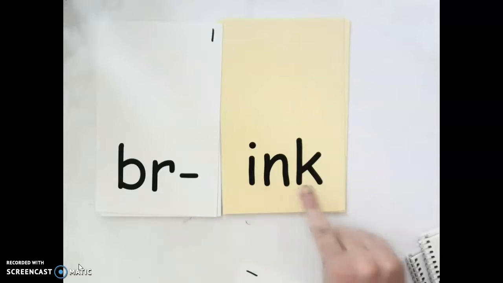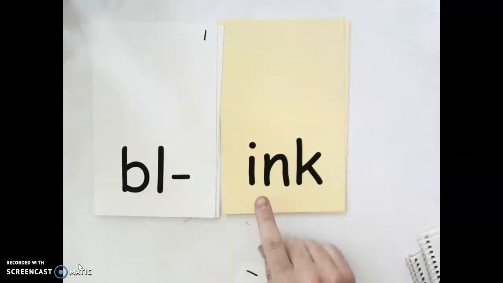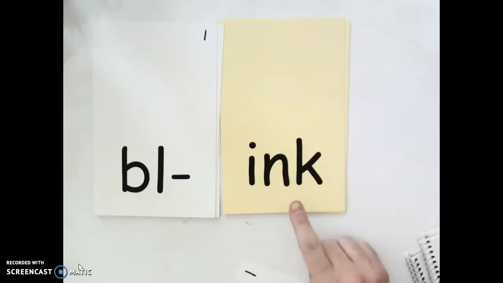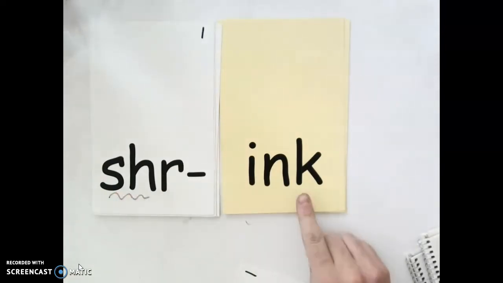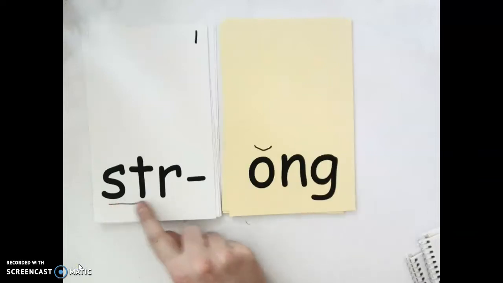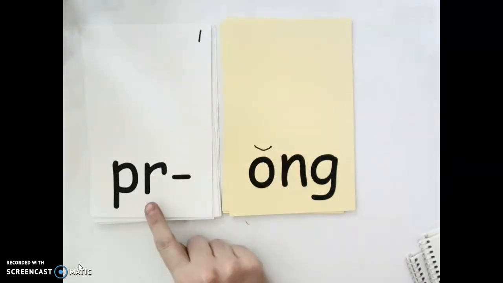Ink, brink. Ink, blink. Ink, shrink. Strong, strong. Prong, prong.